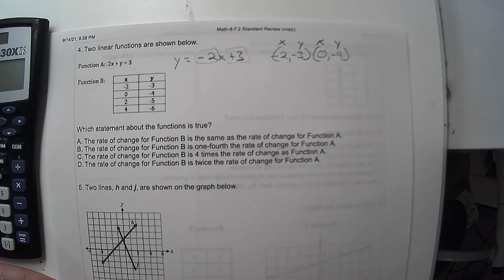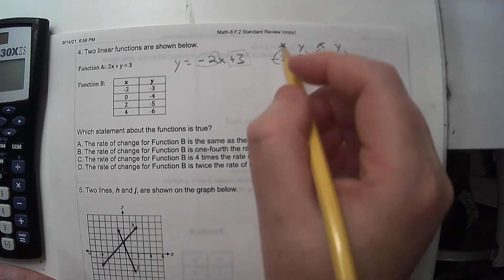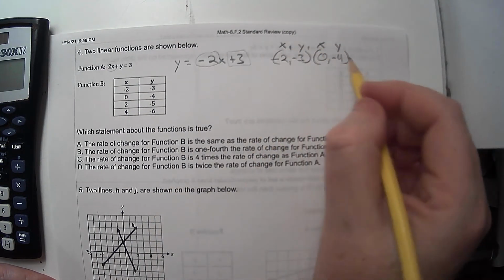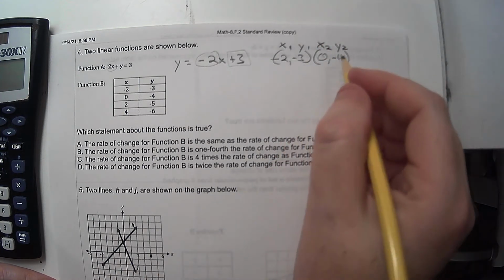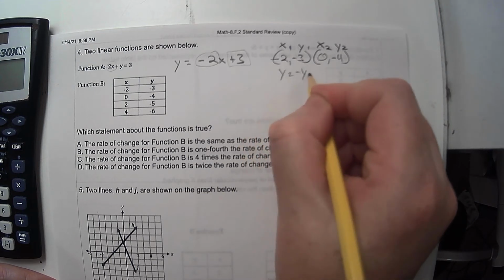Alright, so there's one more thing I have to do for my labeling. This is my first ordered pair, x1, y1. This is my second ordered pair, x2 and y2. Alright, so now that I have that, I need to plug it into my formula.